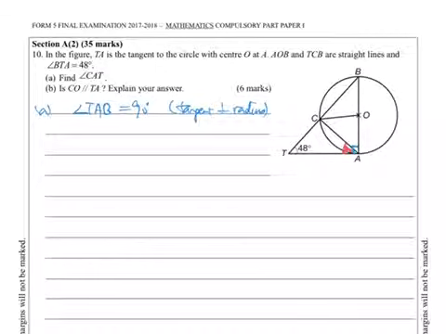This question is not about proving; it is finding the angle. This one, the reason you may skip it, but if you write the reason incorrectly, then marks will be deducted. And then next we consider the triangle TAB.